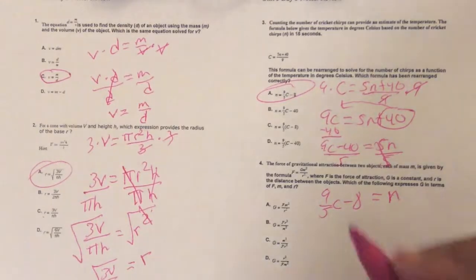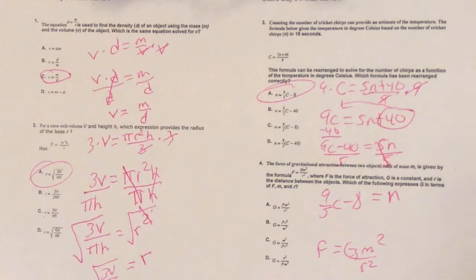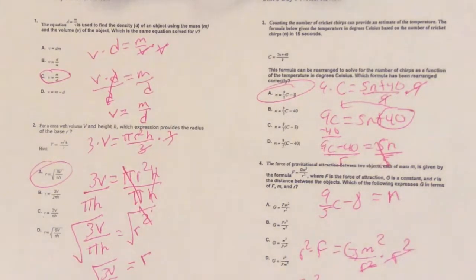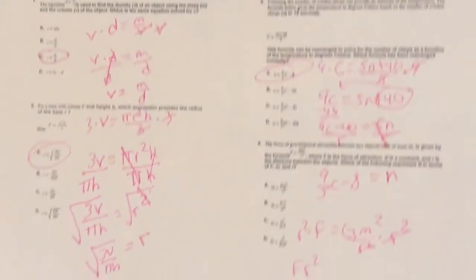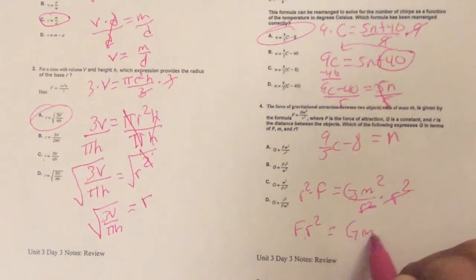Now, moving on to the next problem, they're telling me that it's F equals g m squared over r squared, and they want me to solve for g. So first thing I need to do is get rid of the fractions. So the opposite of dividing by r squared is to multiply by r squared. So I'm left with r squared f, or you can just say f r squared. It's the same thing. It doesn't matter the order that you set it up. So you can say r squared f or f r squared equals g m squared.